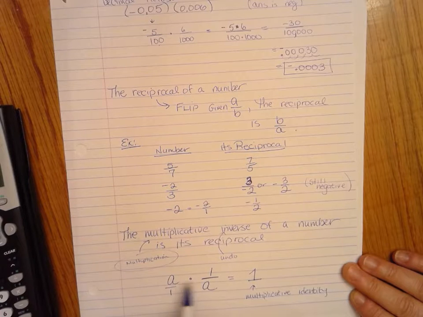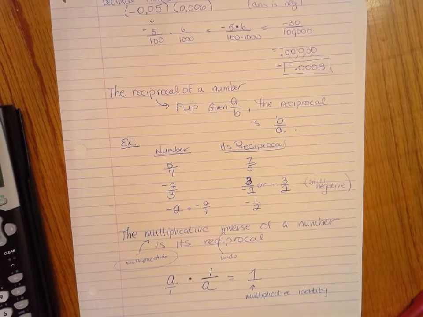So when I have a number and multiply by its reciprocal, I get back to the identity. That's what an inverse is. It undoes that number to get back to the identity based on the operation that you're using. Here we're using multiplication, so that's the multiplicative inverse property. And I also mentioned the multiplicative identity property, which is a times 1 equals a.